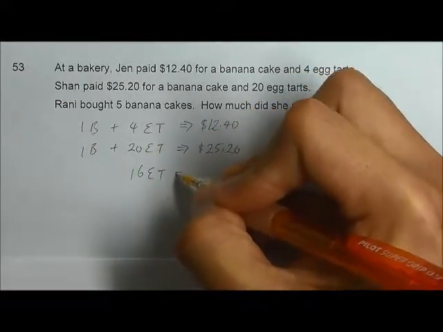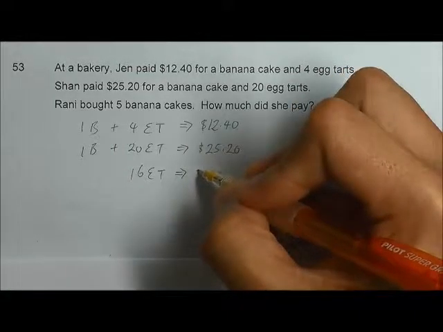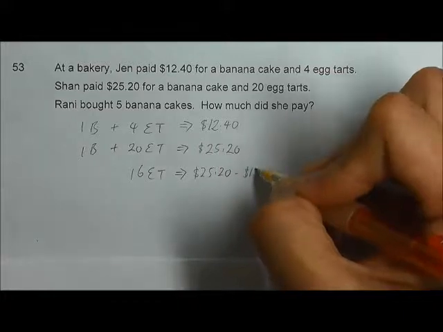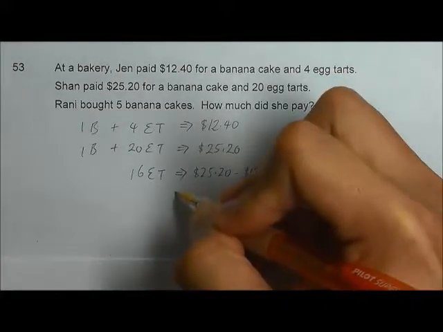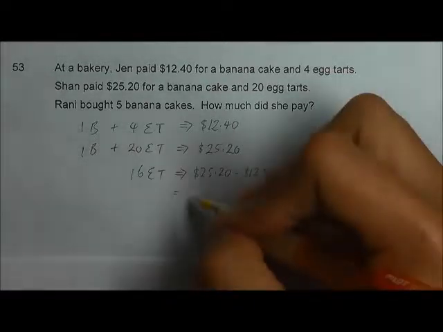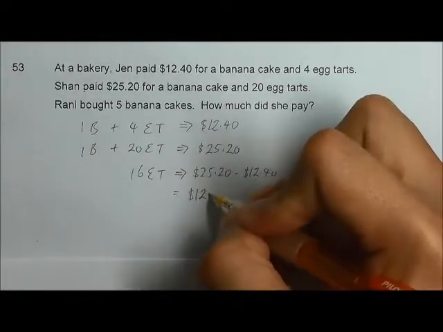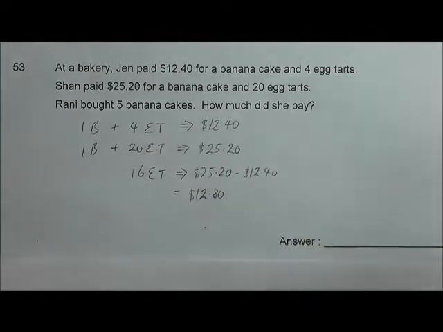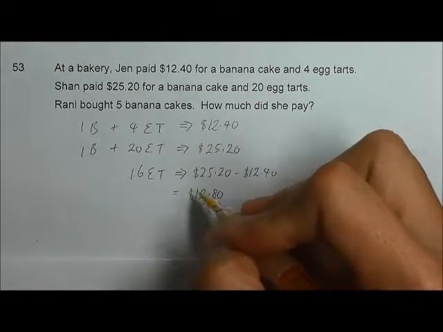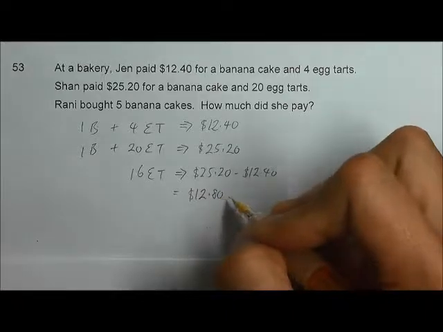So what is the difference in the cost? It will be $25.20 minus $12.40. So we will get $12.80. So in this case, we know that 16 egg tarts cost $12.80.